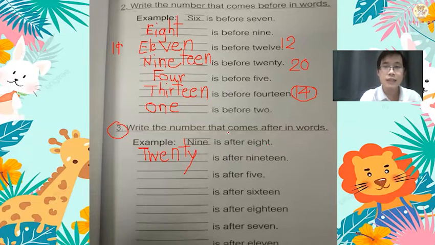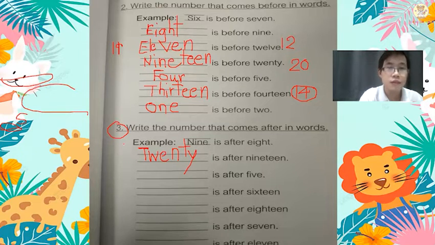Okay, what number is after 5? So that is number 6, right? 5 and then 6. How to spell 6, everybody? S-I-X, right? S-I-X, number 6 is after 5.